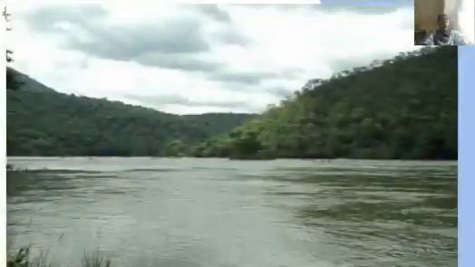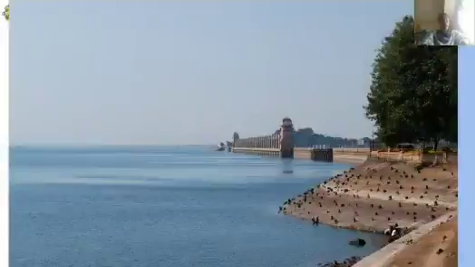Can you see this picture? This is the picture of Kaveri River. And this is the picture of Tungabhadra River.